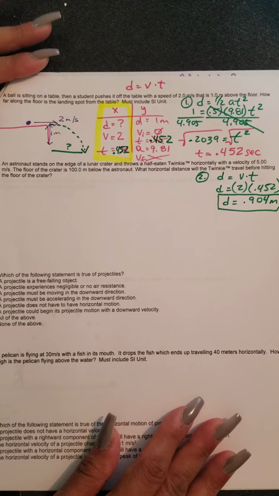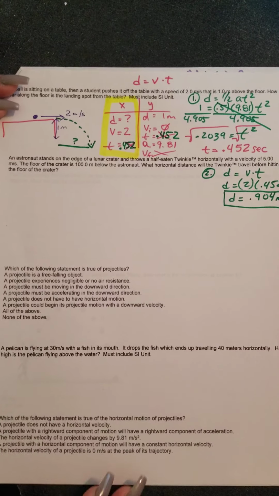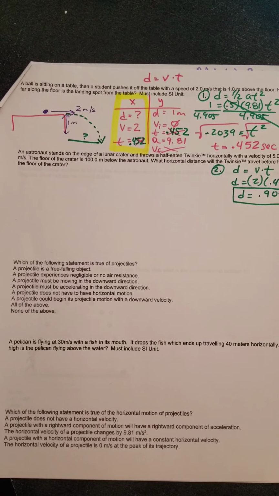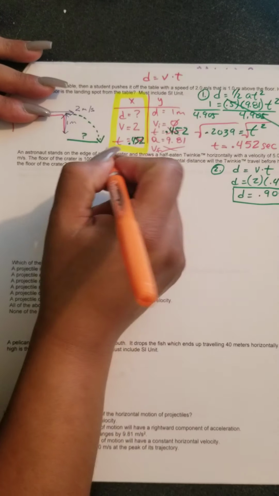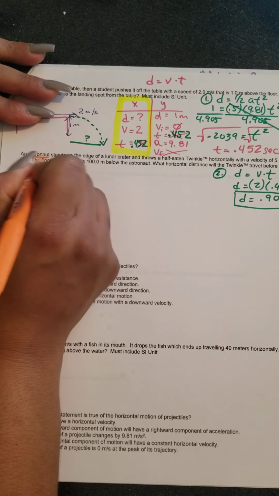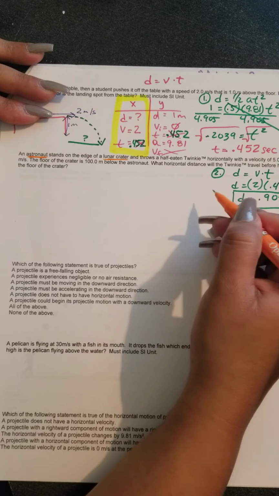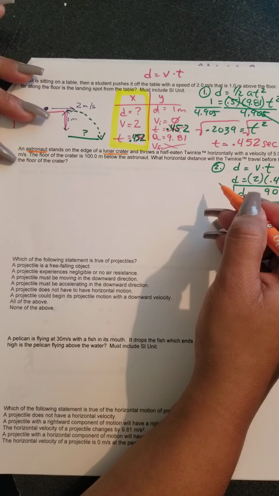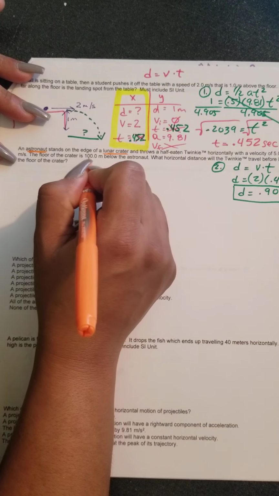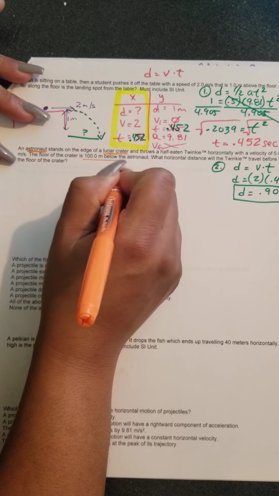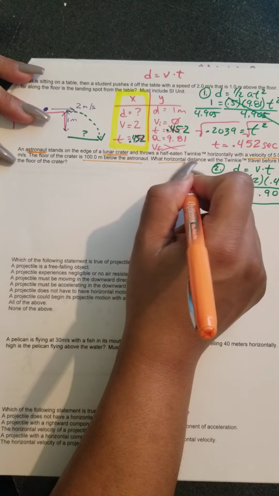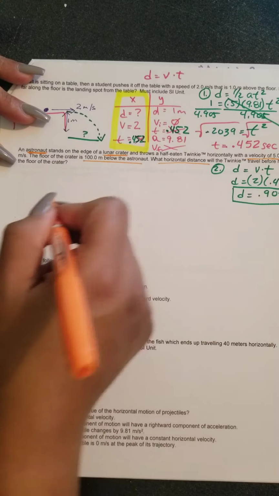Let's go to the next question. The next question here says that an astronaut stands at the end of a lunar crater. The key word here was lunar. Wait a minute, astronaut and lunar crater, and throws a half-eaten Twinkie horizontally with a velocity of 5 meters per second. The floor of the lunar crater is 100 meters below the astronaut. What is the horizontal distance that the Twinkie is going to travel before hitting the ground?